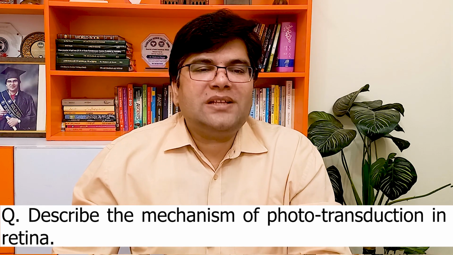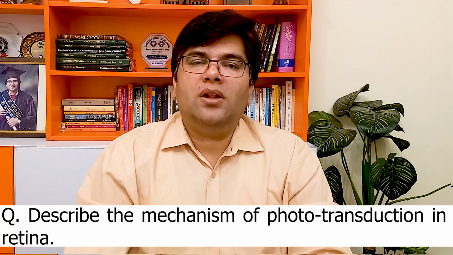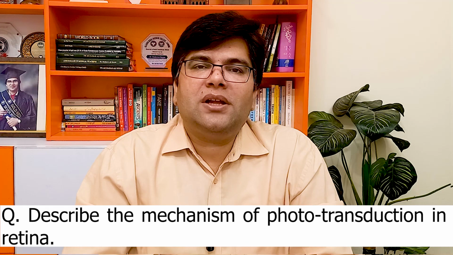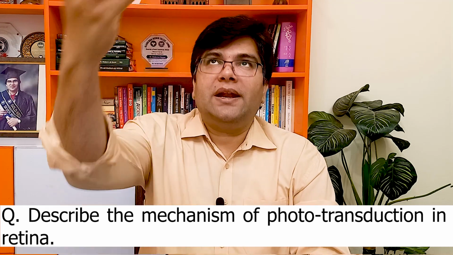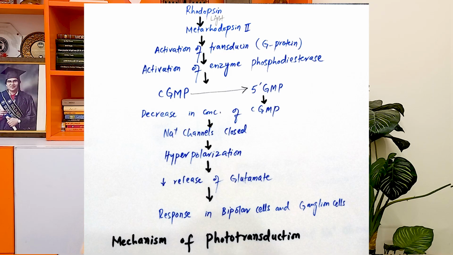Next question is, what is the mechanism of phototransduction in retina? We have studied that all the sensory receptors are transducers, which means they convert stimulus energy into electrical change, and phototransduction means light energy is converted into electrical change in our photoreceptors. How does it occur? When light falls on rods and cones, there is formation of metarhodopsin 2, which is activated rhodopsin. That activates a G protein, which in our eyes is called transducin. Transducin G protein activates an enzyme called phosphodiesterase.